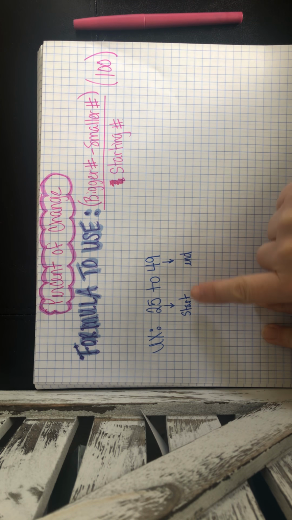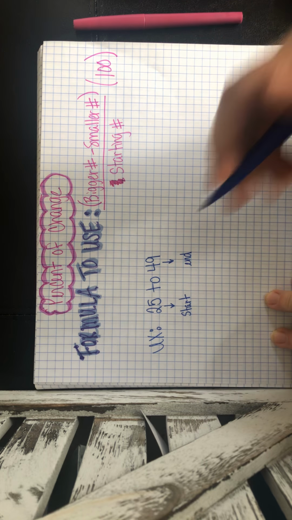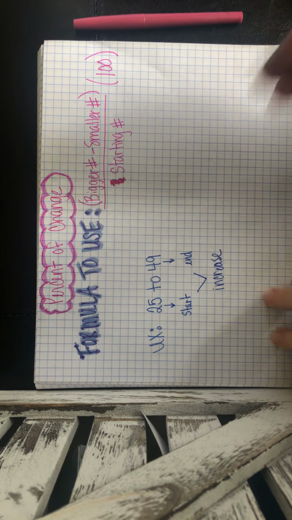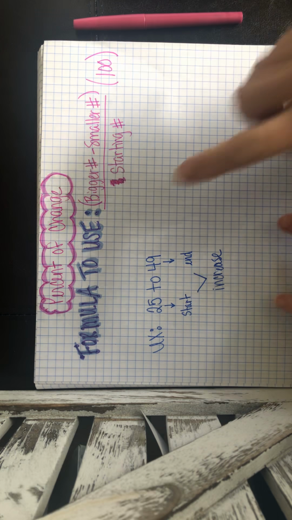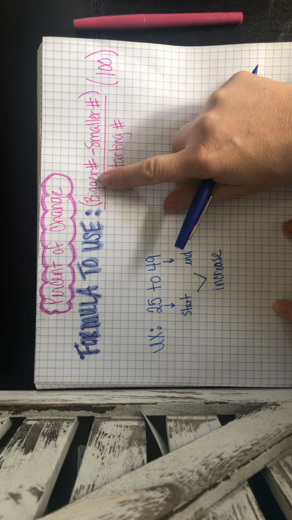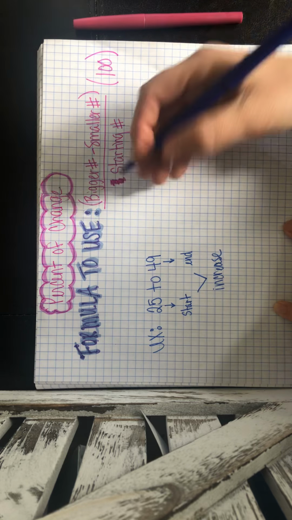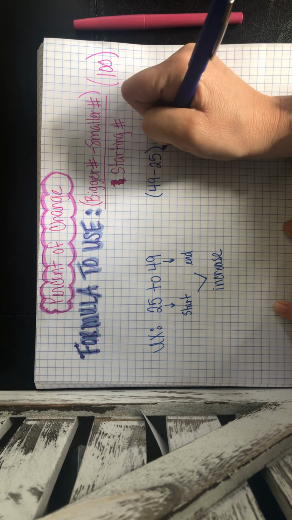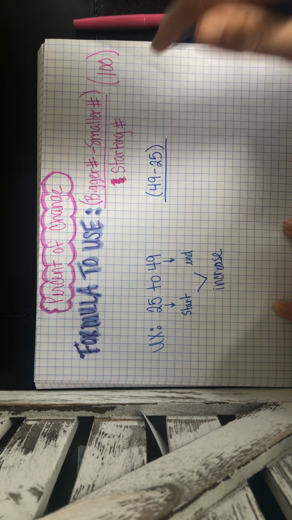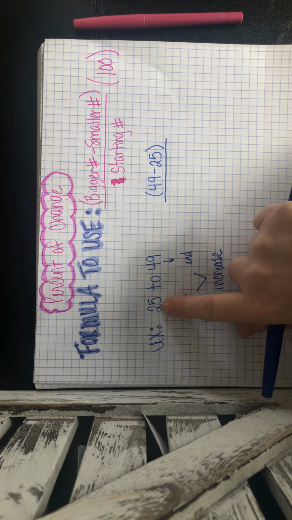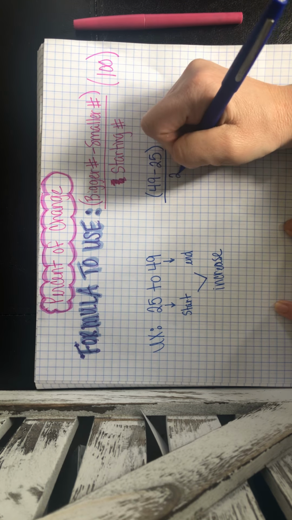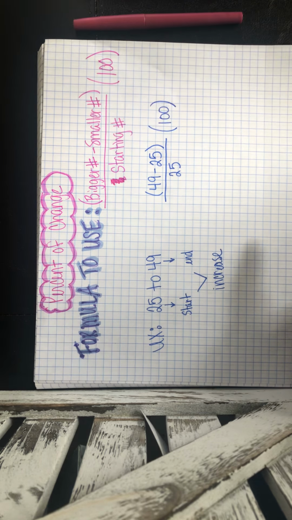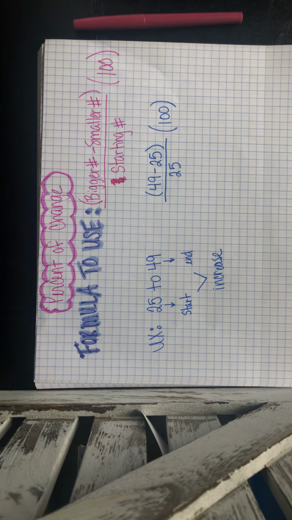So if I start here and I end here, this is an increase. So what I want to do is fill in my formula: bigger number minus smaller number, so 49 minus 25, divided by my starting number. My starting number in this case was 25, and then I want to multiply that answer by 100, or move my decimal point 2 places to the right.